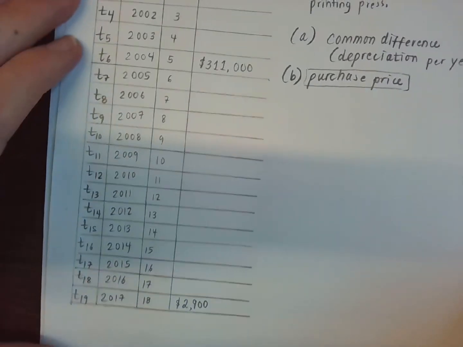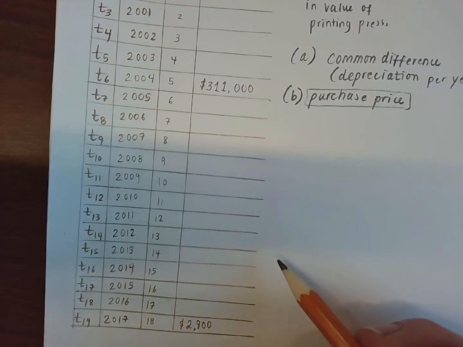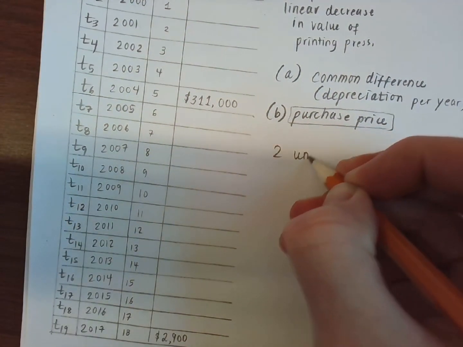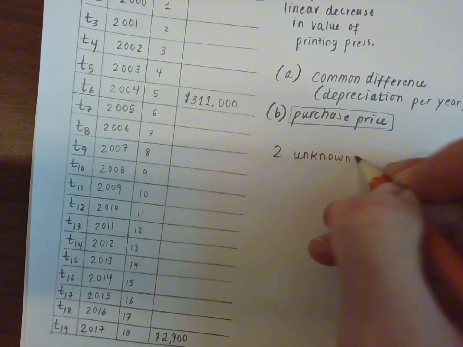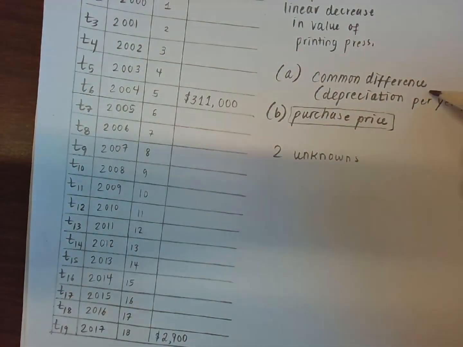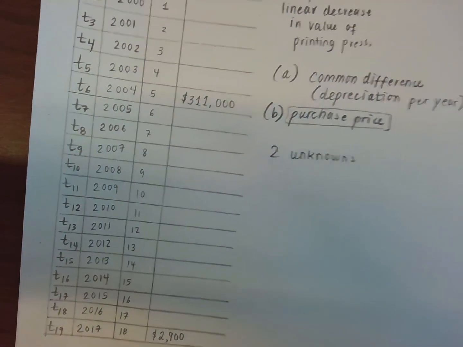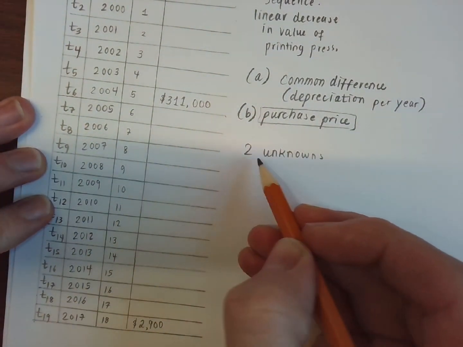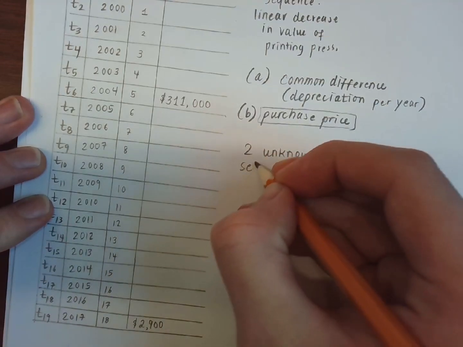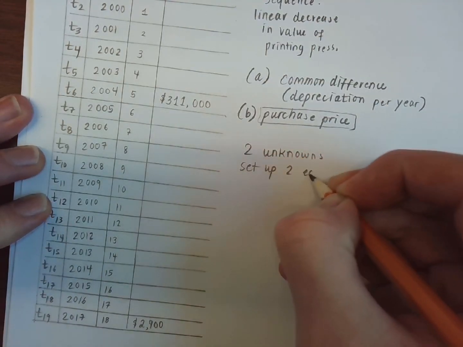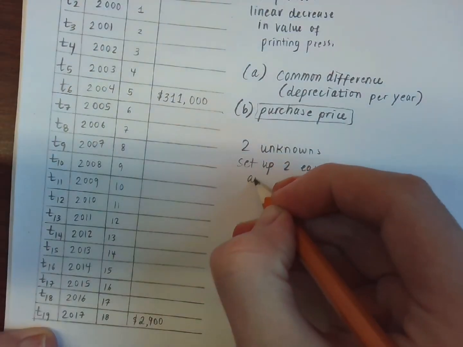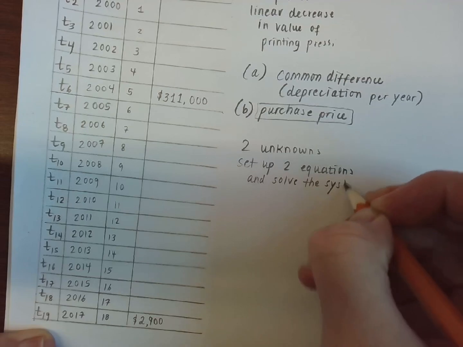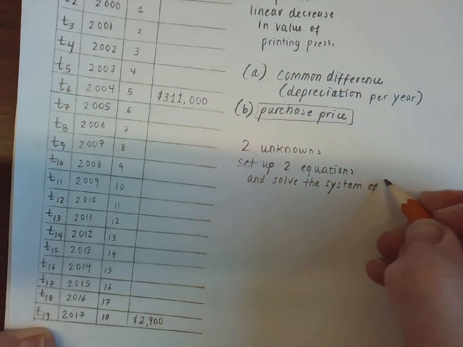So here's the thing. I have two unknowns, because I want to find the common difference and I want to find the purchase price. And we saw in another video, we could set up two equations and solve the system of equations.